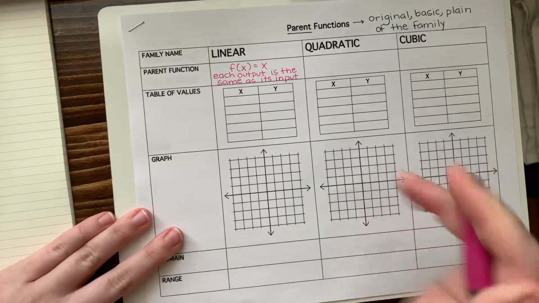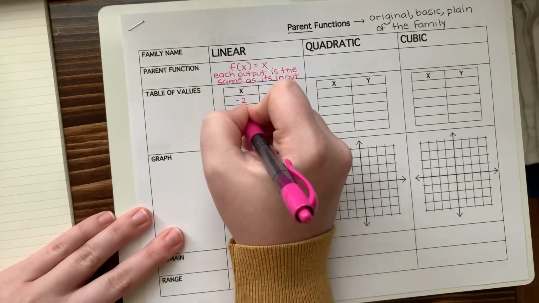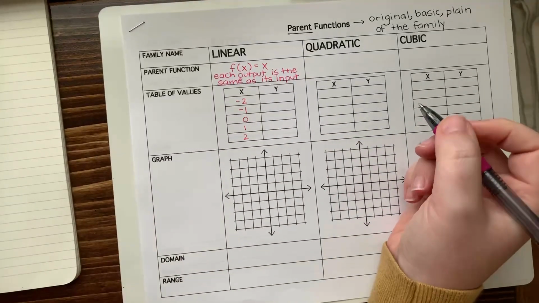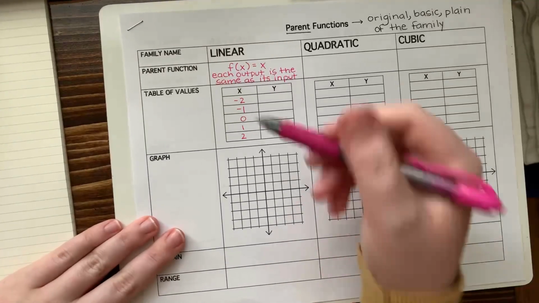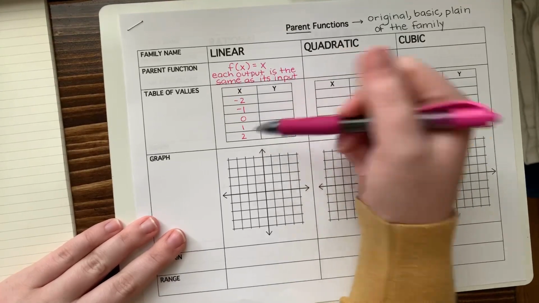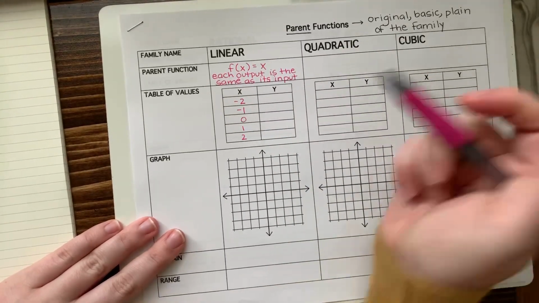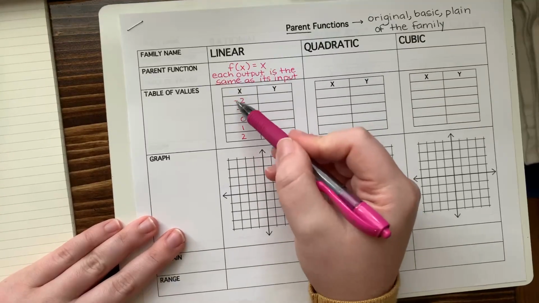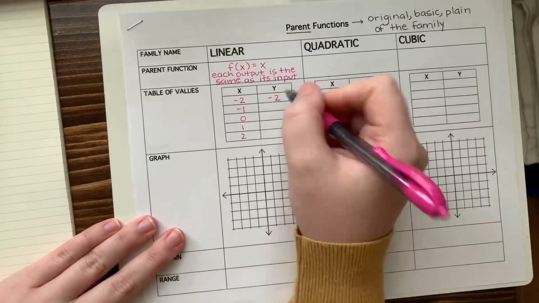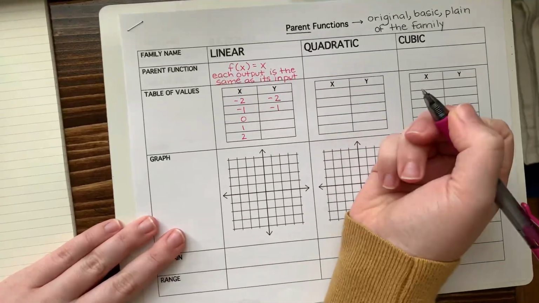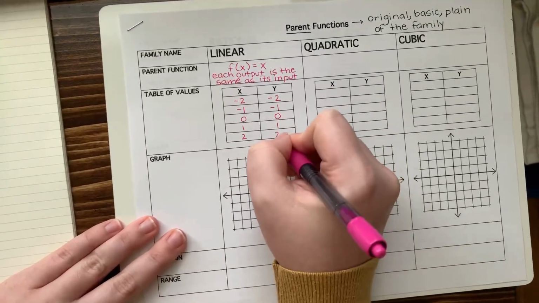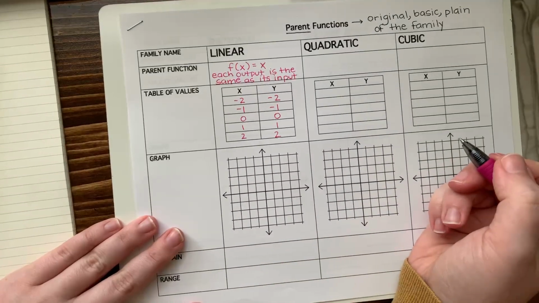So if I input, we want to try to look at some negative numbers and some positive numbers to see what's going on here and see what the shape of our graph is going to be. So what's happening when our inputs are negative, what happens when our input is 0, and what happens when our inputs are positive. But like I already said, every input, the output is going to be exactly the same. So -2 outputs -2, -1 outputs -1, 0 outputs 0, 1 outputs 1, and 2 outputs 2. There's nothing changing there.